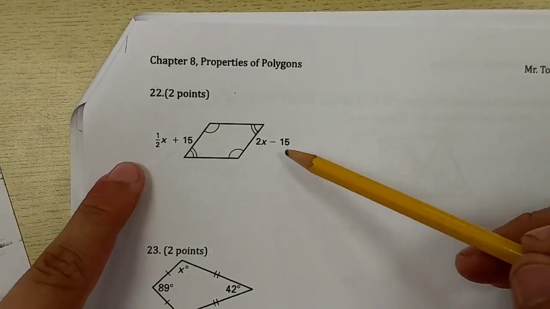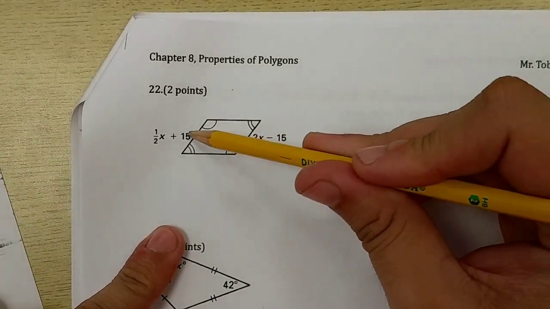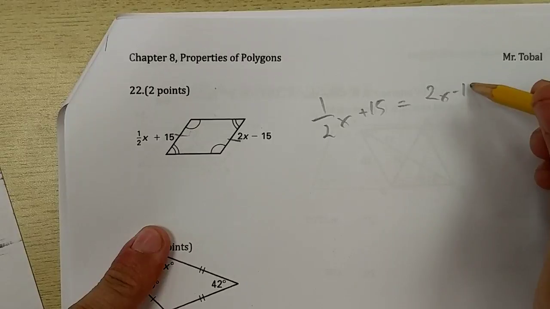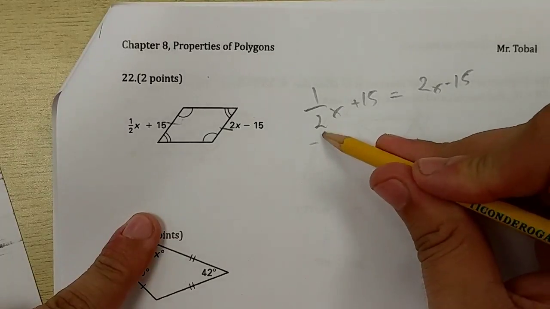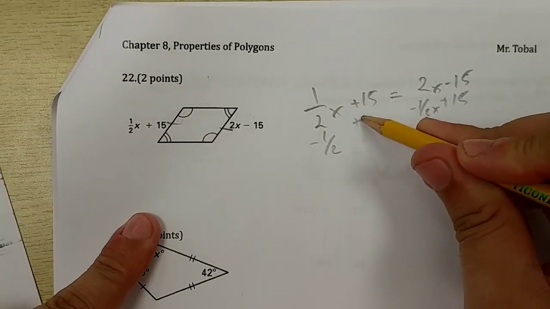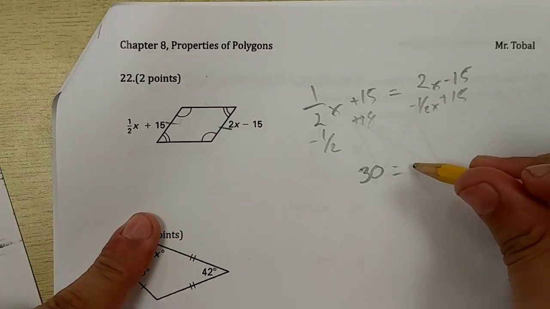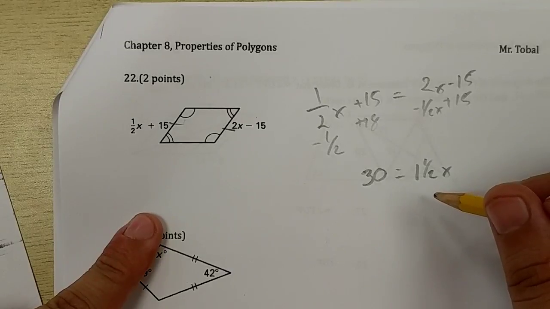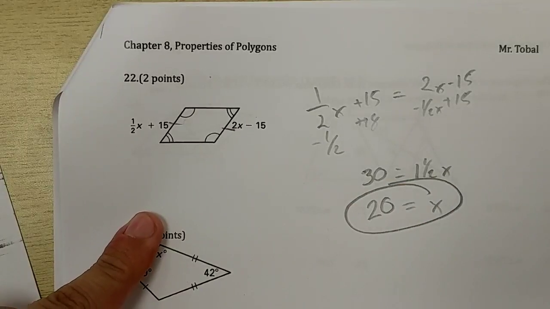Okay, this one. Because of the information you're given, you know it's a parallelogram. Because you know it's a parallelogram, you know this and this are congruent. So 1/2 x plus 15 equals 2x minus 15. Subtract 1/2 x and add 15 on both sides. I have 30 equals 1.5x, that's 3/2 x. Divide that, and it's going to be 20. So x equals 20. And I think I just said solve for x.